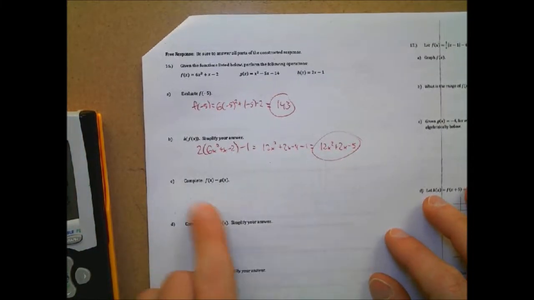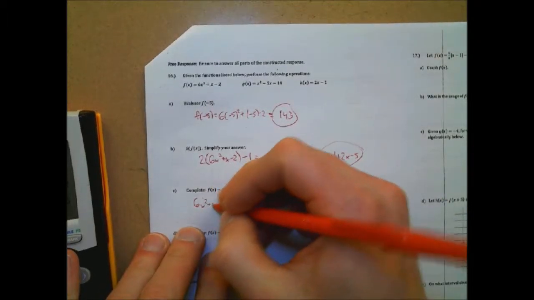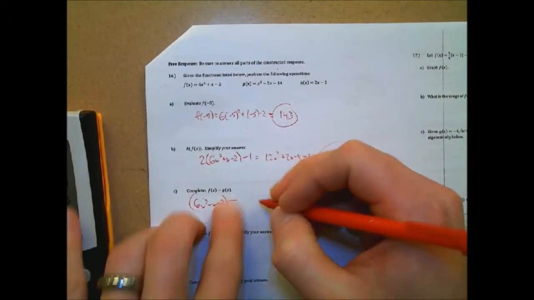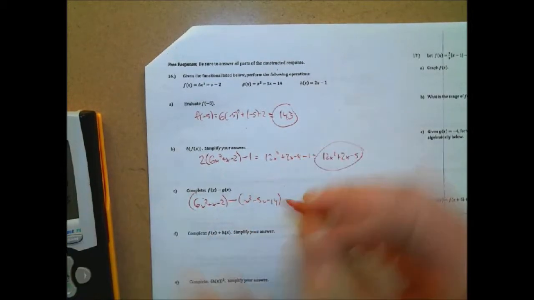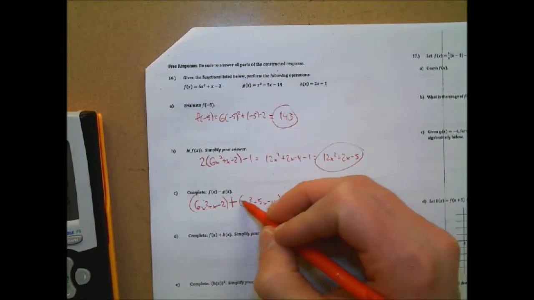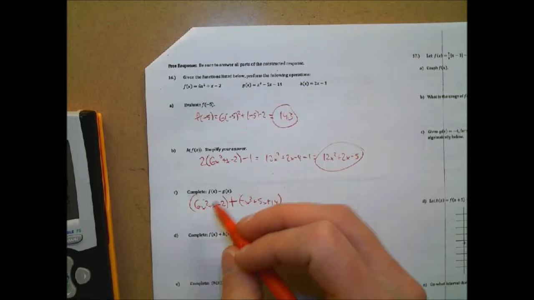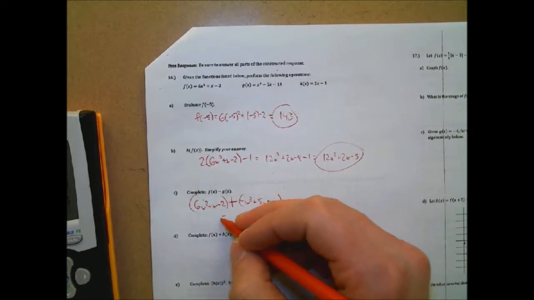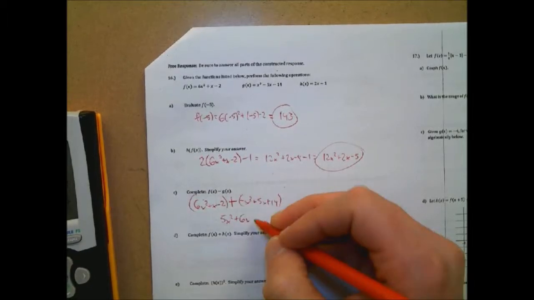C, subtract. So we'll take 6x squared plus x minus 2, and we will subtract g of x, which is x squared minus 5x minus 14. Subtraction in front of parentheses means it gets distributed. So I'm going to change to plus, and I'll make this negative, positive, positive. Okay, just add the opposites there. So 6x squared and negative x squared becomes 5x squared. Positive x and positive 5x is 6x, and then negative 2 and positive 14 is 12.